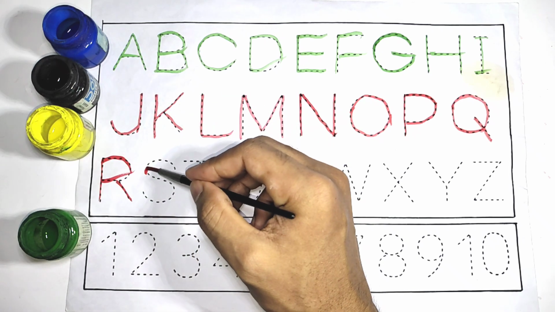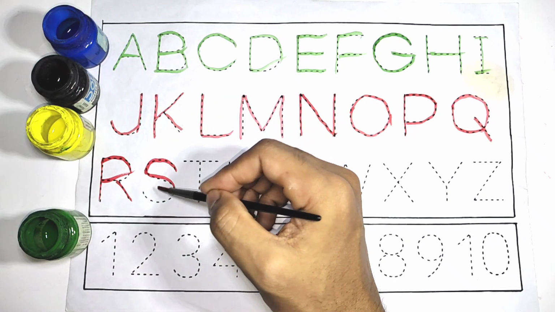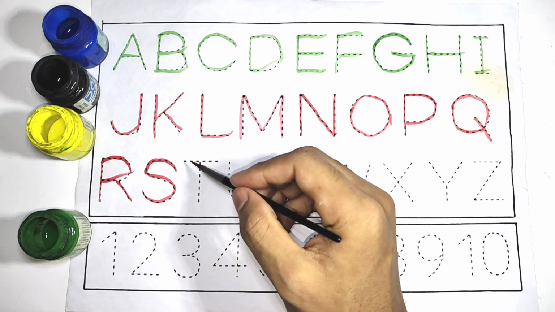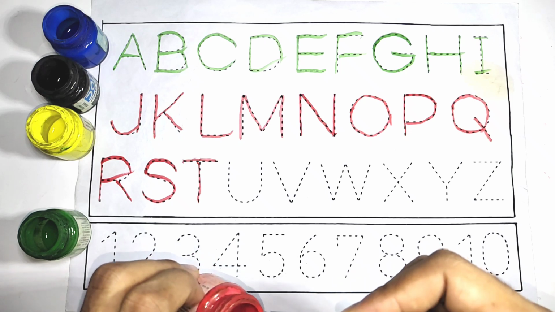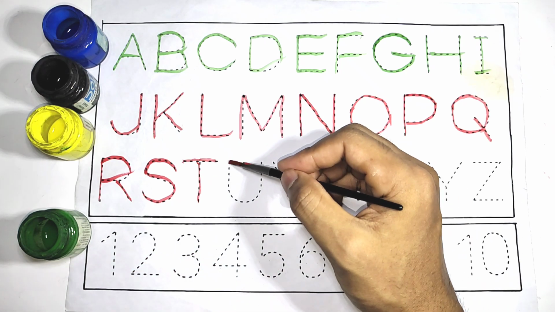The next one is S. S for sun, S for snake. And now we draw T. The next one is U. U for umbrella.